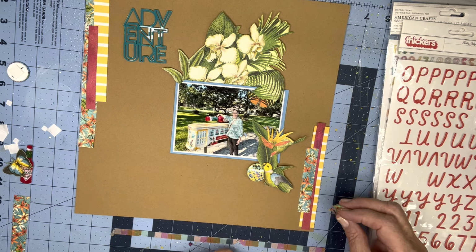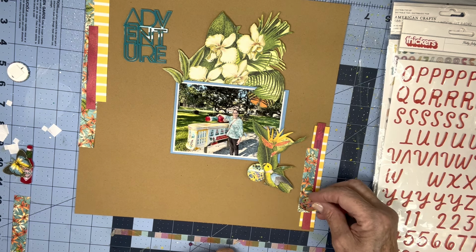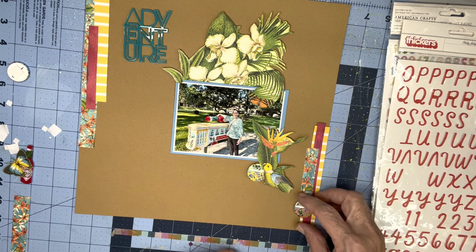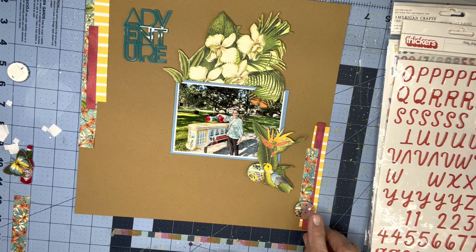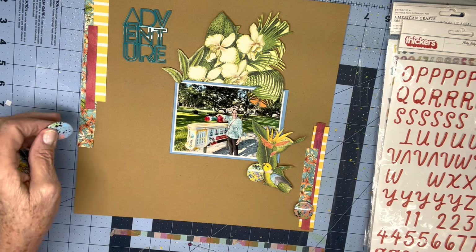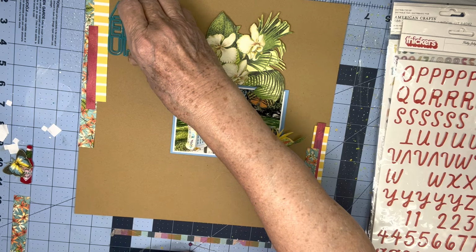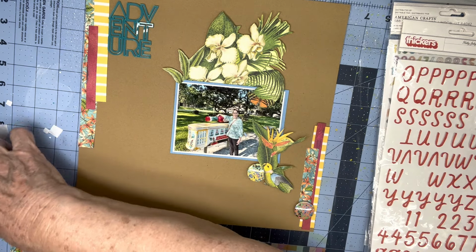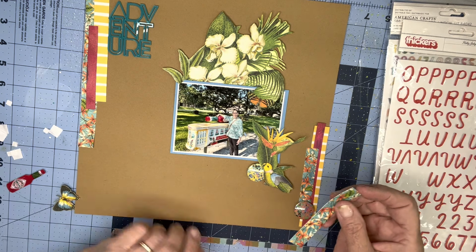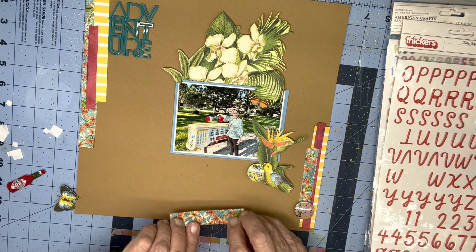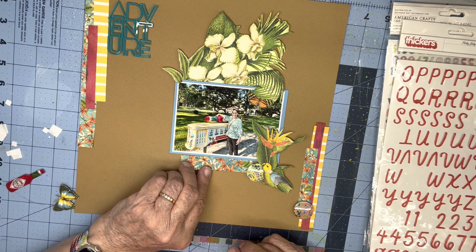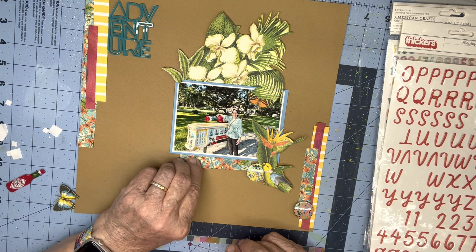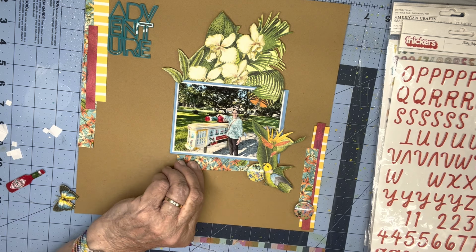for that might look good down there. And then the blue, let's see, do I need anything? I kind of like this here.